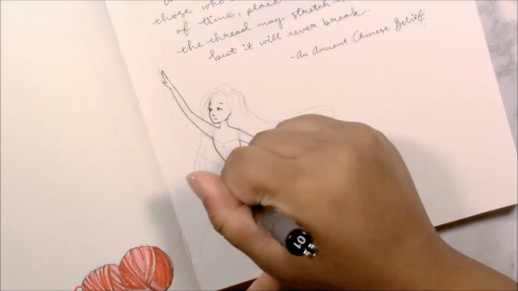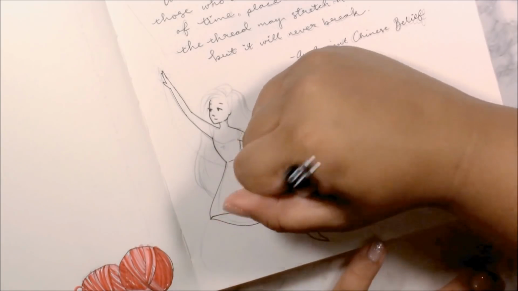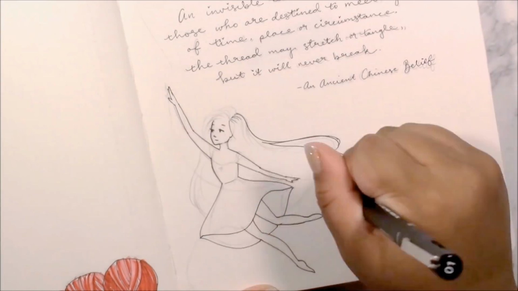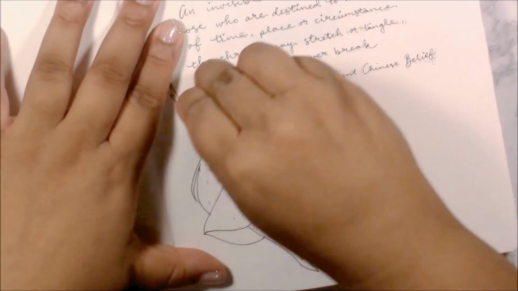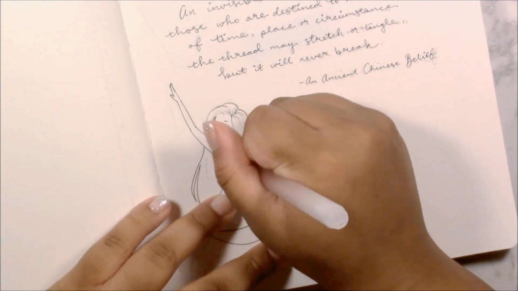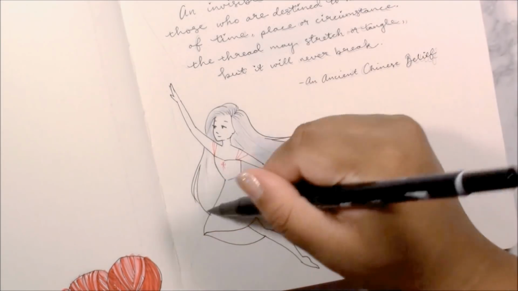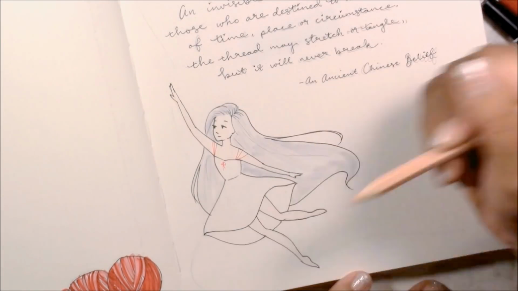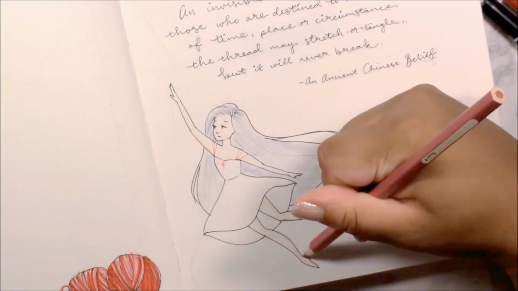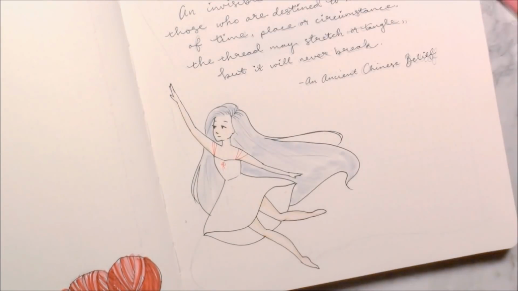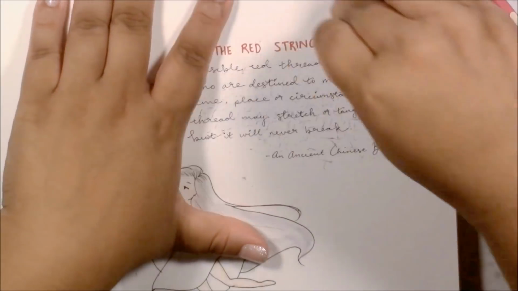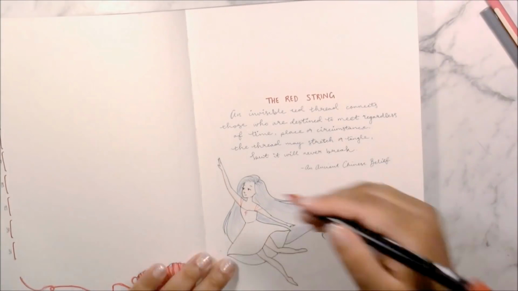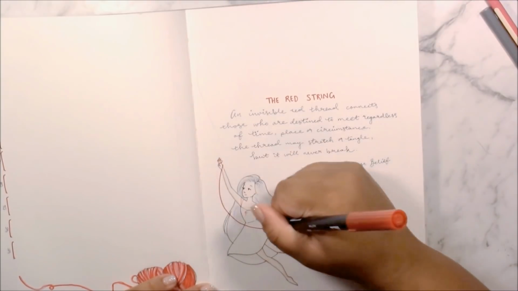It is just a summary of what the red string is about, and the drawing that I'm creating right now in the bottom corner is actually the drawing I doodled and sketched when I was thinking about what concept I wanted to do for March. It is obviously a lot more different because it's a more finalized version, but I just decided to do that.